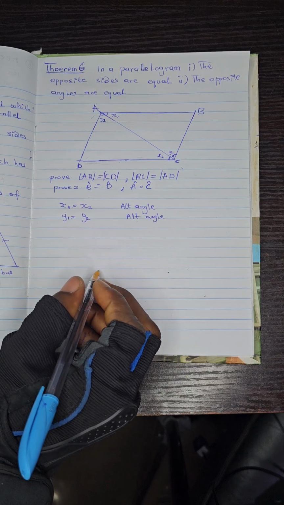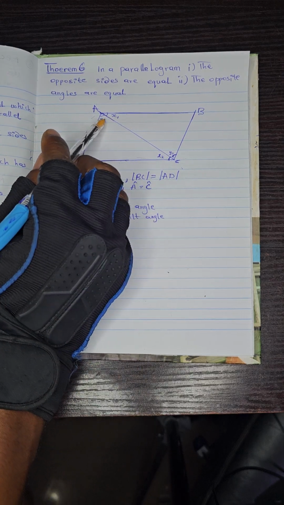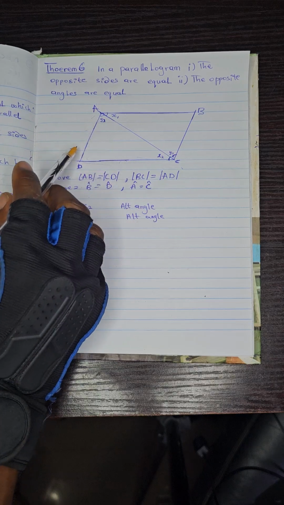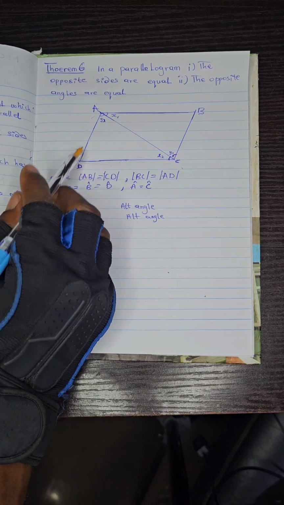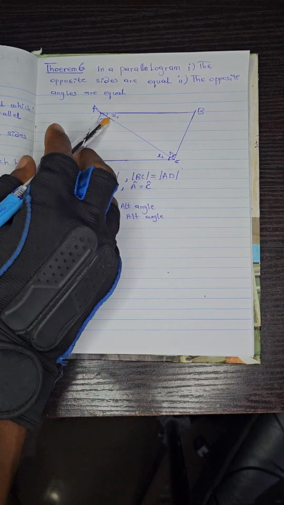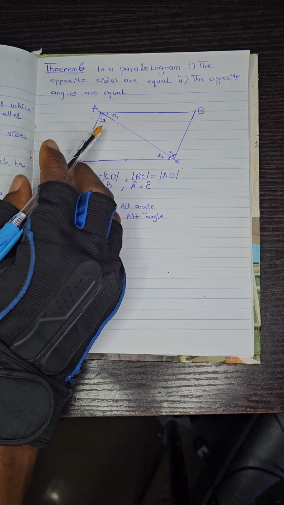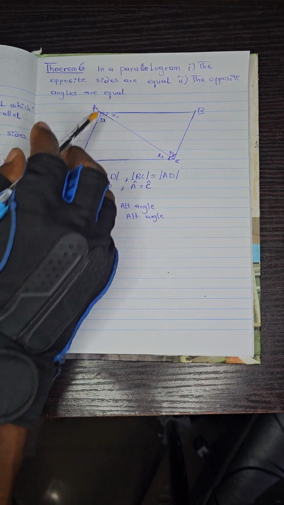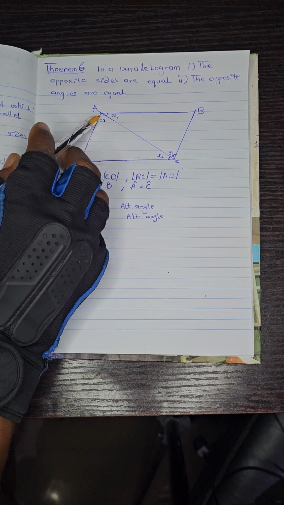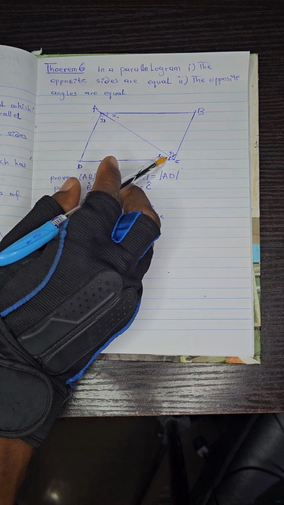Now let's apply our law of congruent triangle. Let's take this triangle ABC. This is one triangle, and another triangle CDA. First, we already know these two angles.